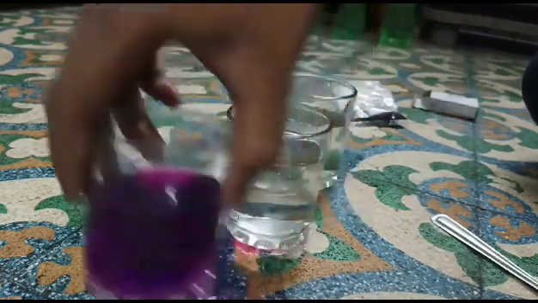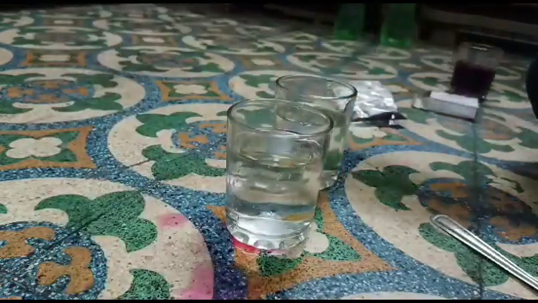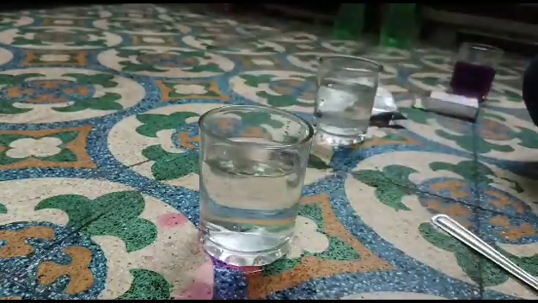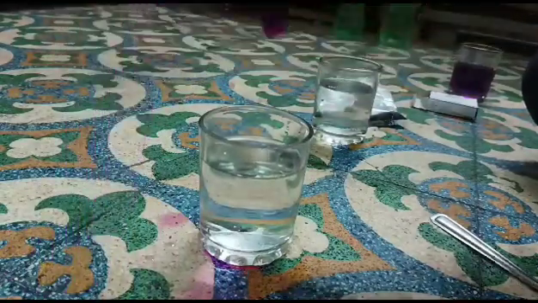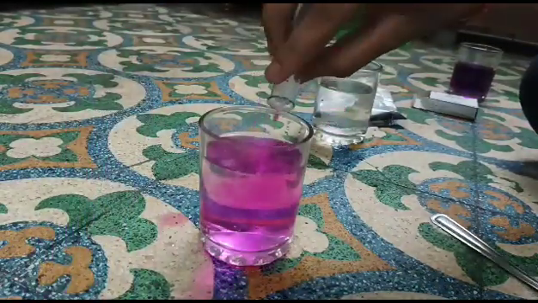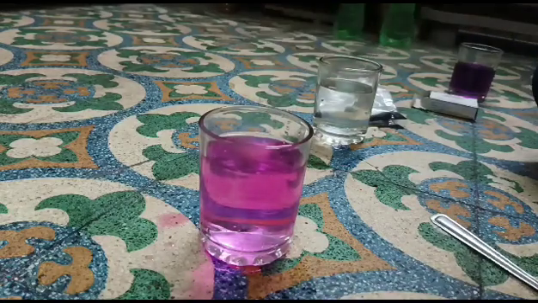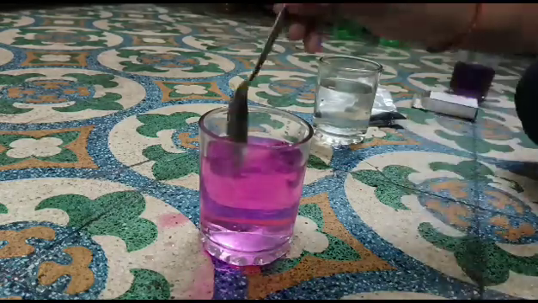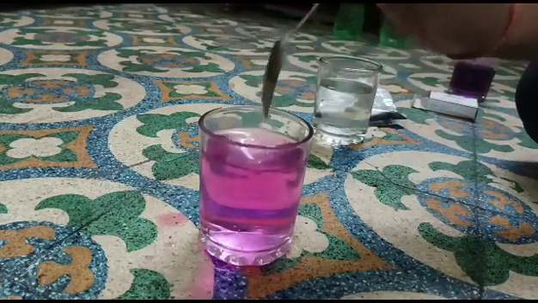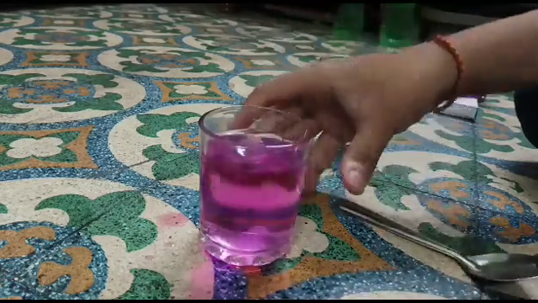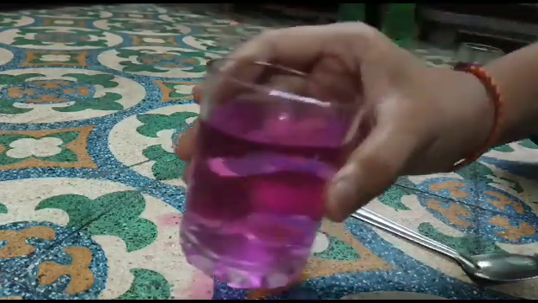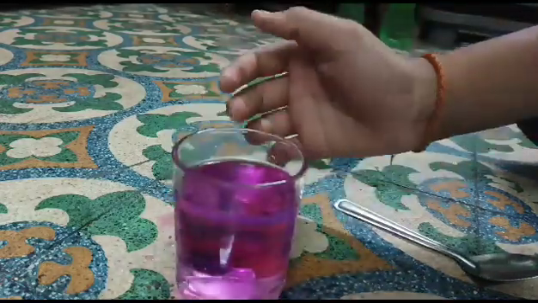Now pour this into another glass to know whether it will be the same as the first glass or not. Now you can see the differences. It is not equal to the first glass because the quantity of matter was more in the first glass and less in the second glass. Now we will do the same with the third glass.